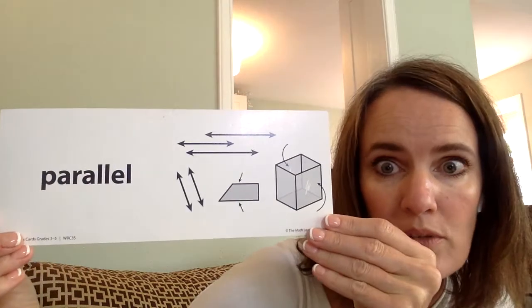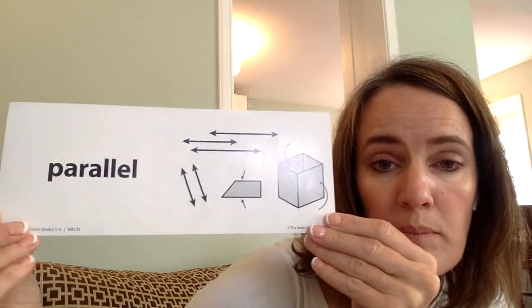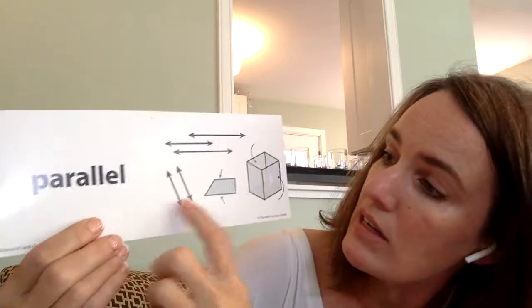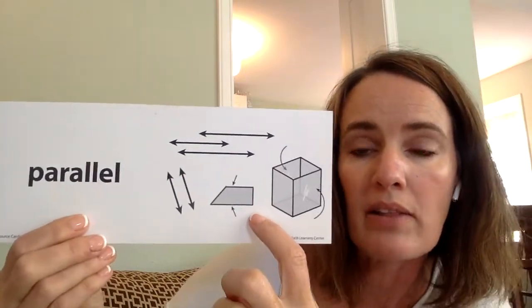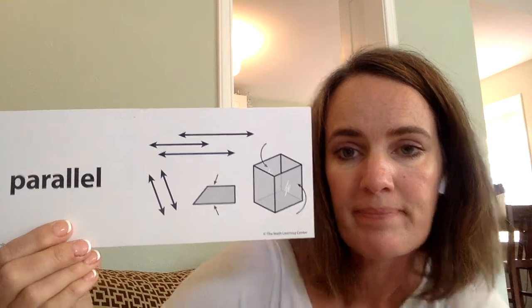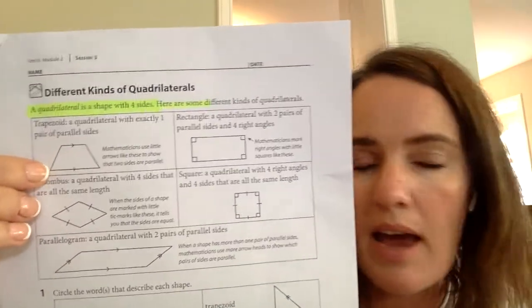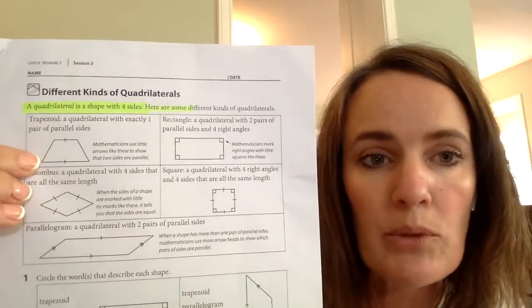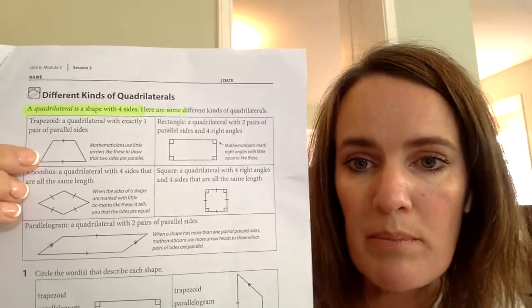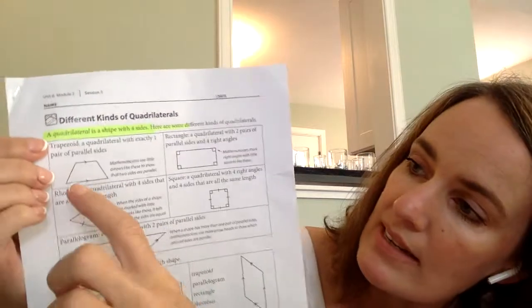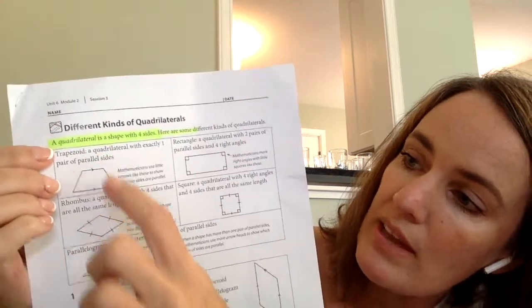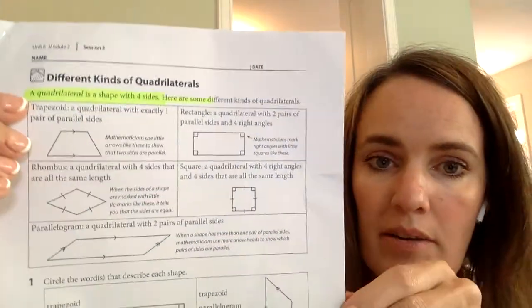So an attribute of a parallelogram would be that it has at least one set of parallel lines. Okay, so our trapezoid, I meant trapezoid, I just said parallelogram. Oops. Our trapezoid has one pair of parallel sides, and the attributes are shown with those little arrows there.